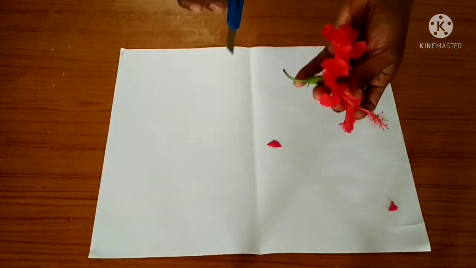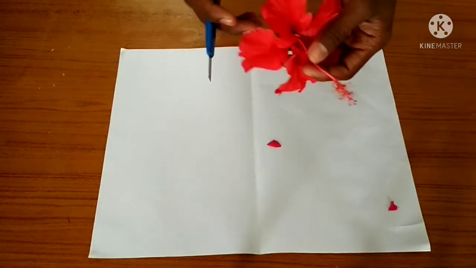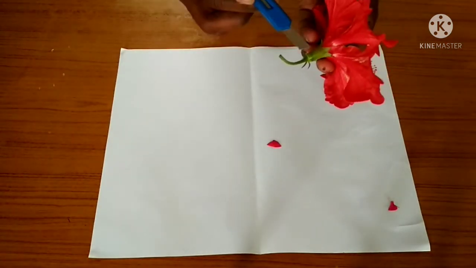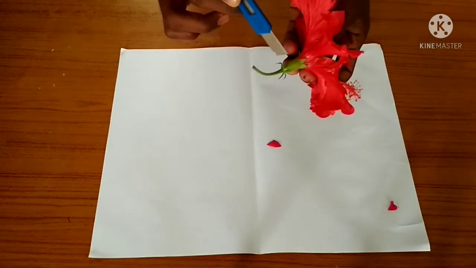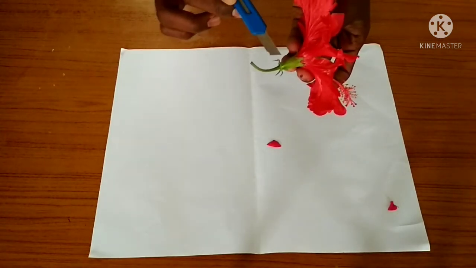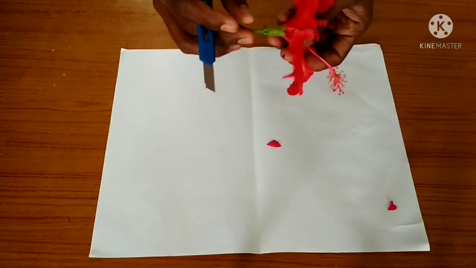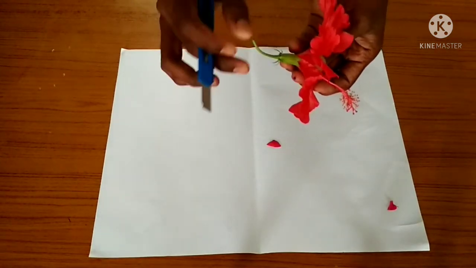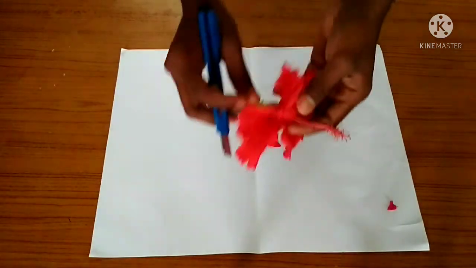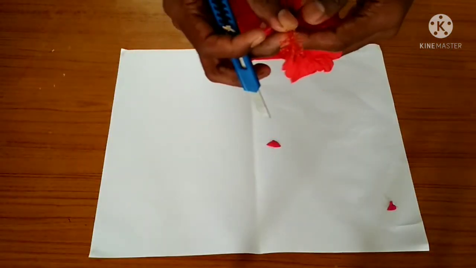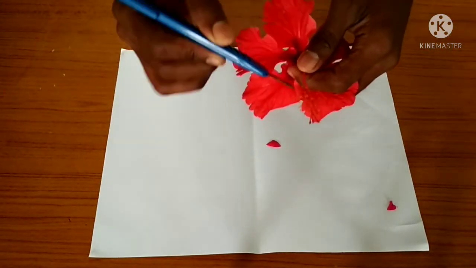I hope it's clear. Dear children, inside the sepal there is a bud, that we call as ovary. The ovary I will show later.